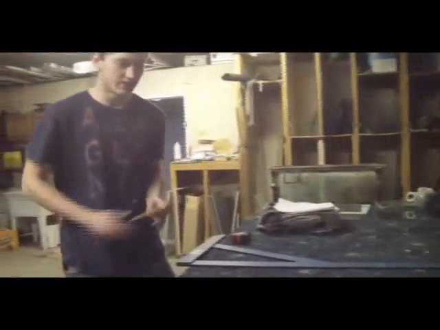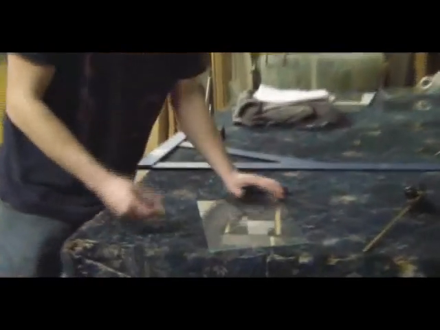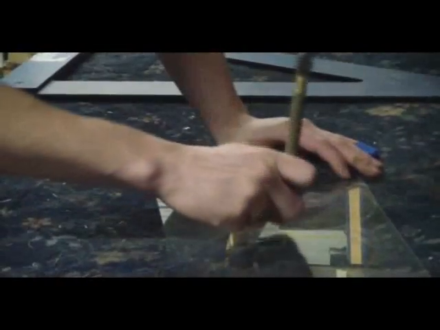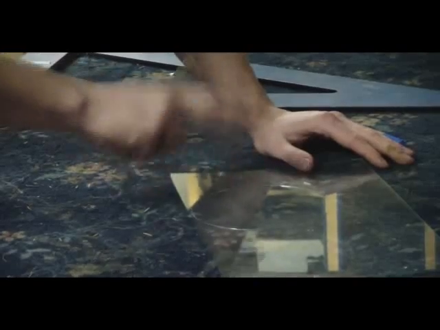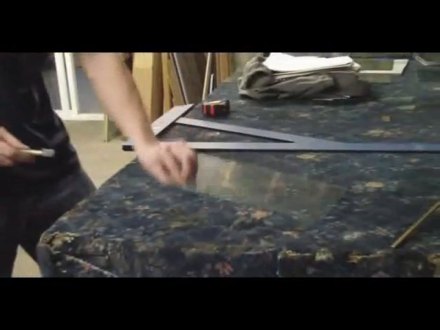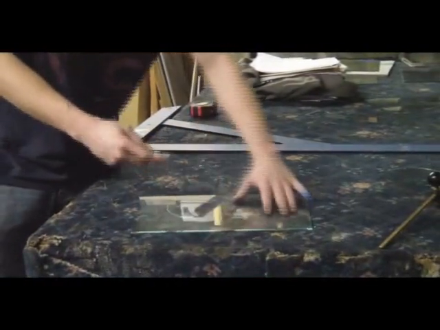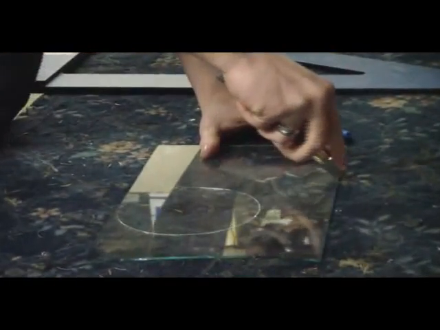Now what I'm going to do is get my original glass cutter that I used and just use it as weight in my hand as I'm tapping a little bit on the glass. Then you go to the other side and tap on the glass until it is clearly cracked all the way around. Now I'm going to make little score marks all the way around my piece of glass.